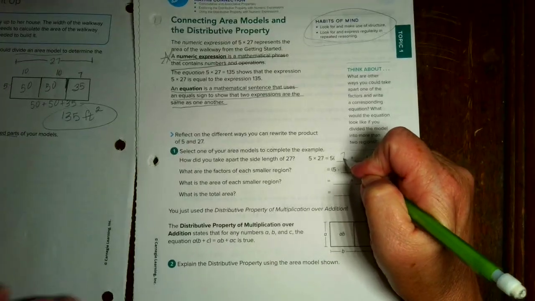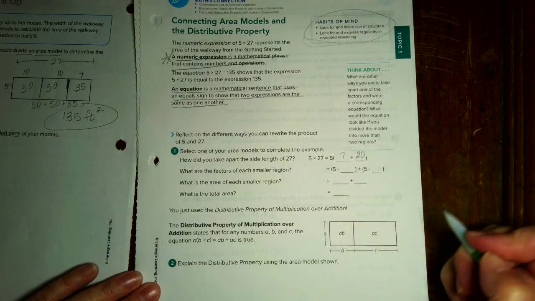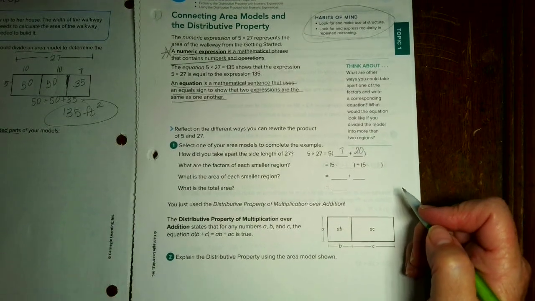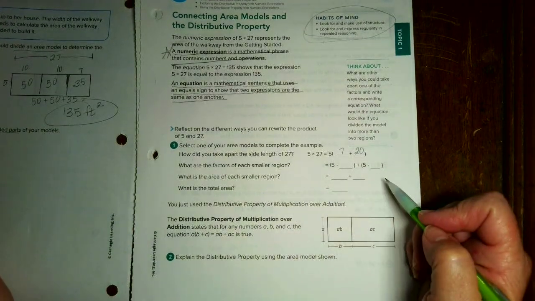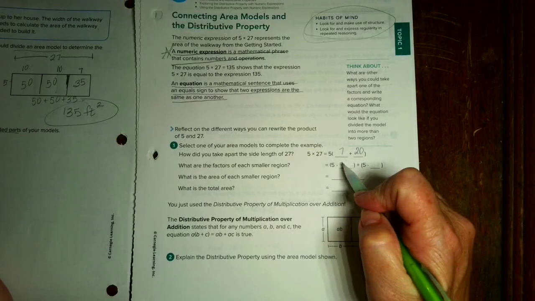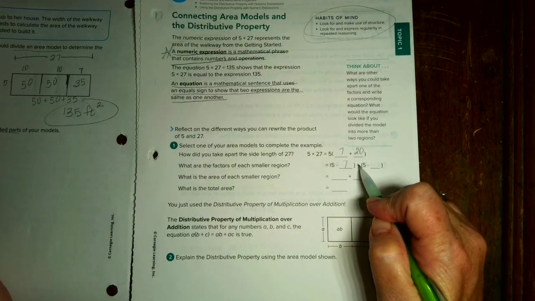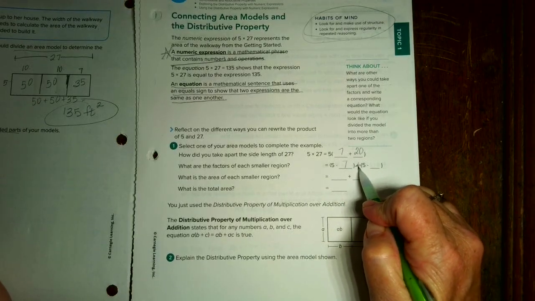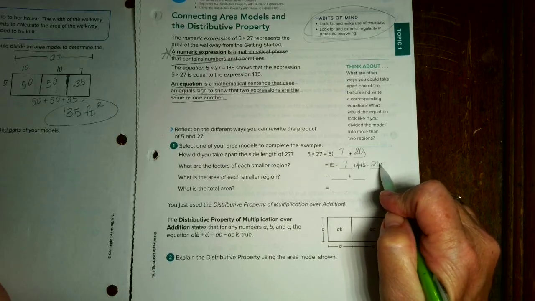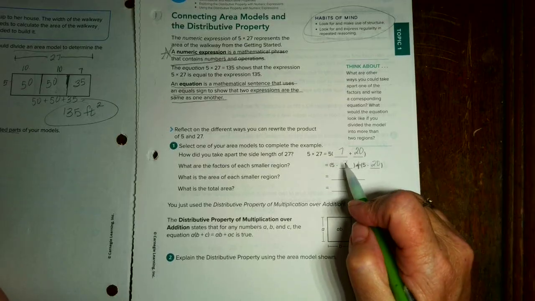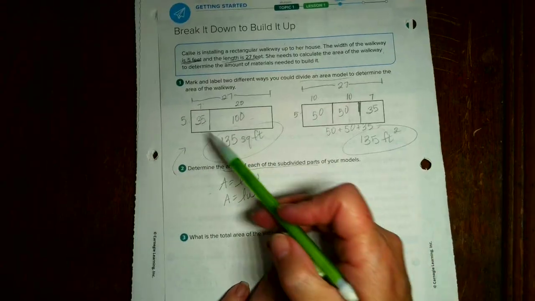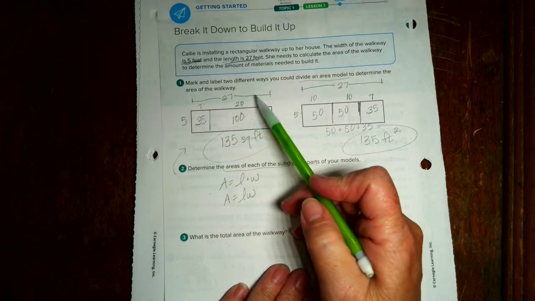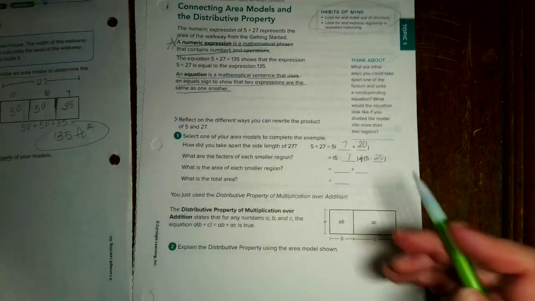So we did 7 plus 20. What are the factors of each of the smaller parts? So we had to do 5 times 7, and which gives us our plus sign, 5 times 20. When we multiplied the 7 and the 5, we got 35, and 20 times 5, we got 100.